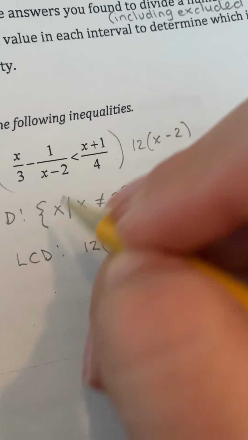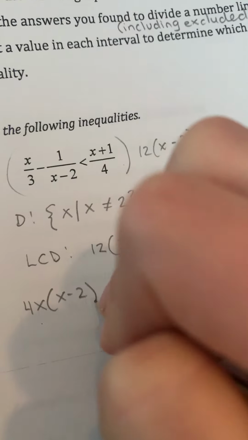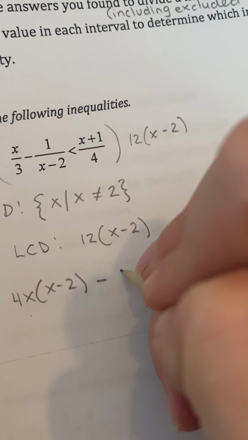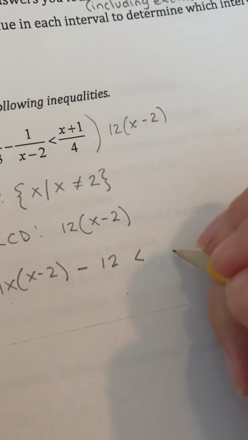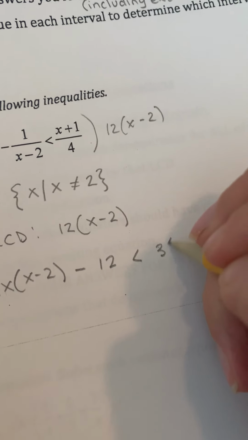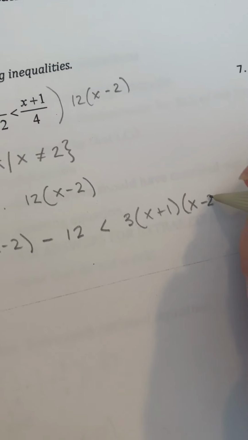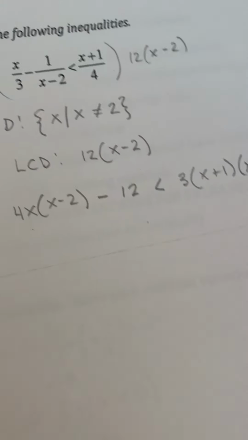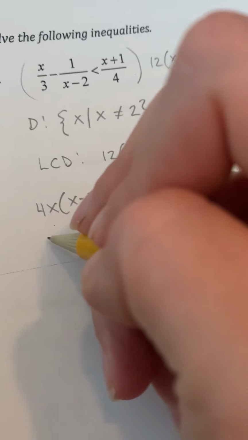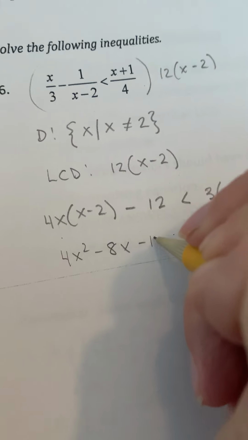Our result there is going to be that the 3 and 12 cancel, so we're left with 4x times x minus 2 minus 12 is less than, 12 and 4 will cancel, we're left with 3 times x plus 1 times x minus 2. Now, from here, we want to just simplify and combine our like terms. So this will give us 4x squared minus 8x minus 12.